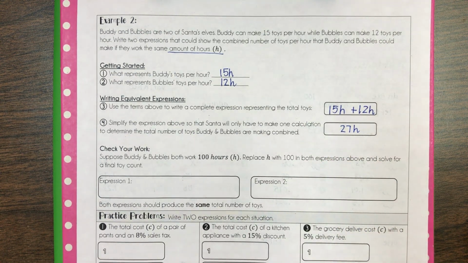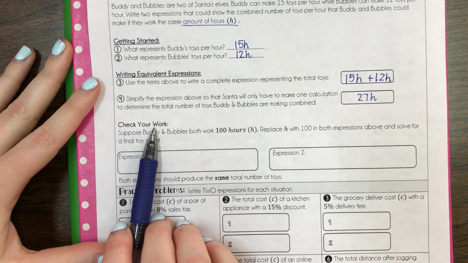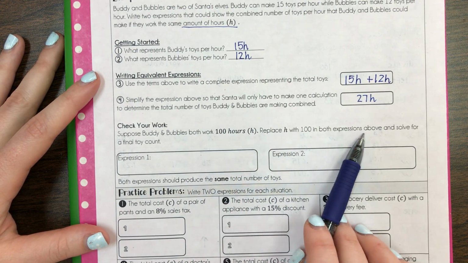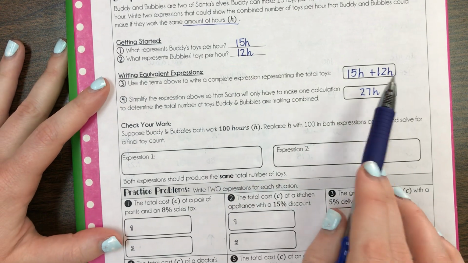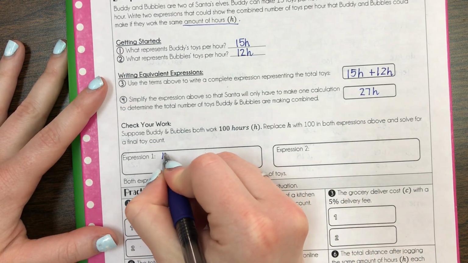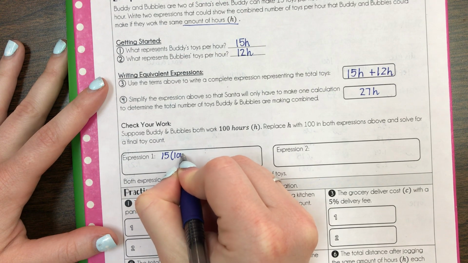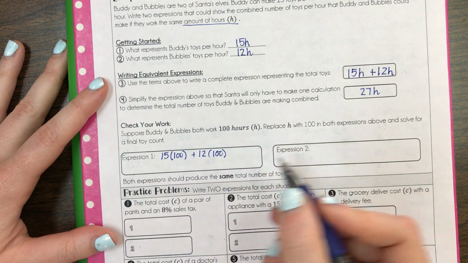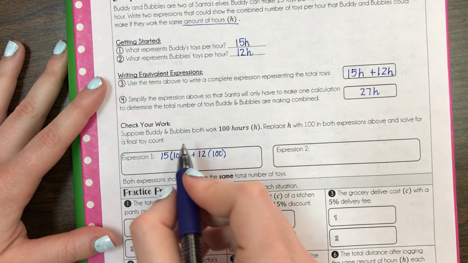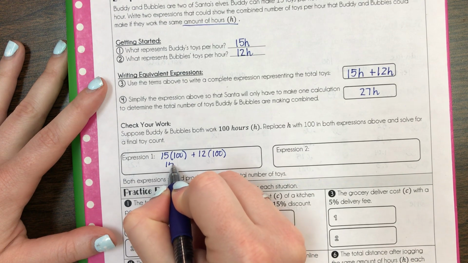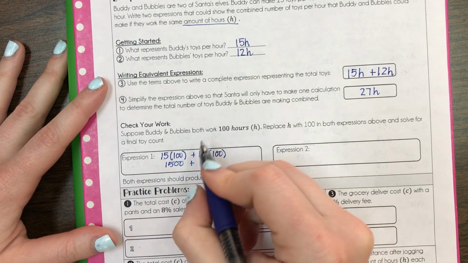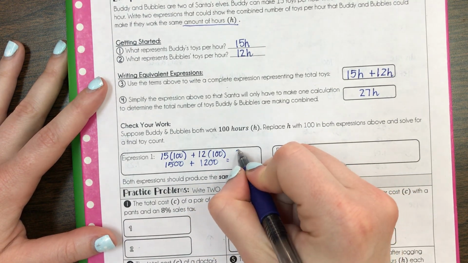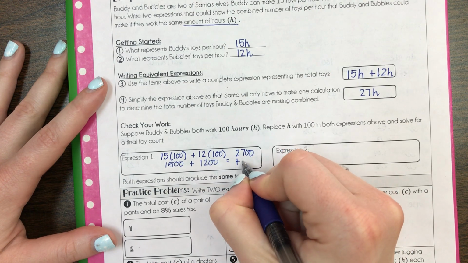Now let's go ahead and check our work to make sure we did it right. So let's just suppose that Buddy and Bubbles both work 100 hours. We're going to replace h with 100 in both expressions above and solve for a final toy count. So let's check it with the first one. So we have 15 times 100 plus 12 times 100. Following order of operations, multiply first. So 15 times 100 is 1,500. Then plus 1,200. And if we add those up, we would get 2,700 toys.